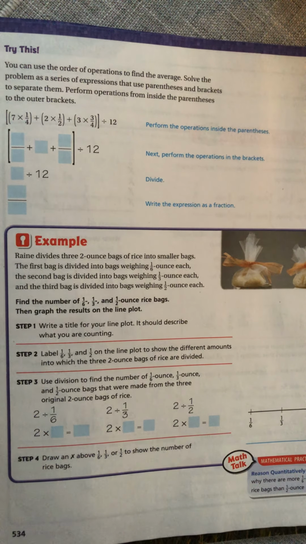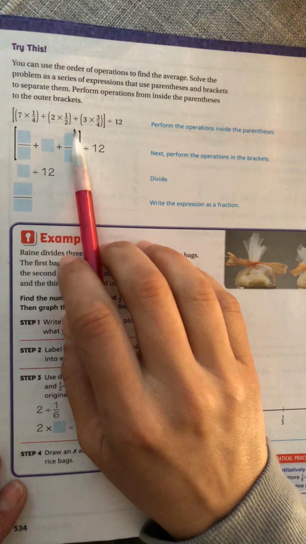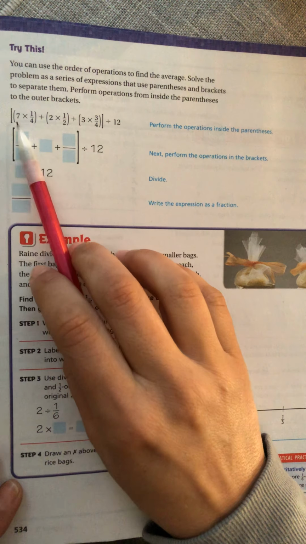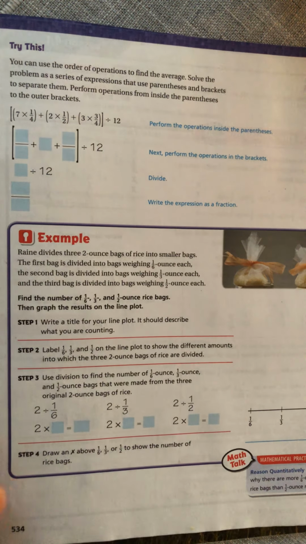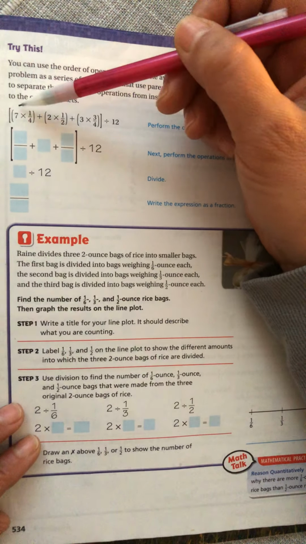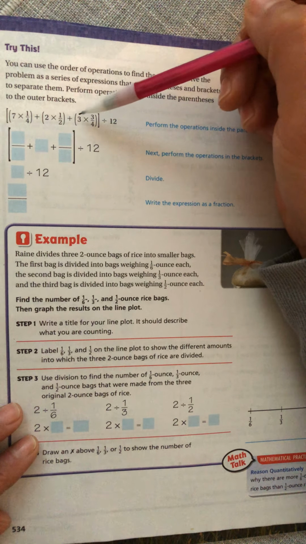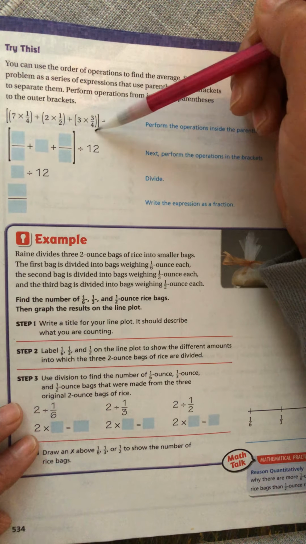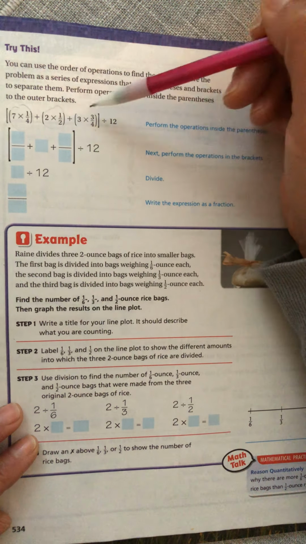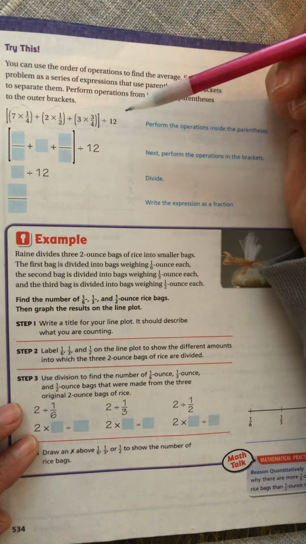All right, what's next? Try this. You can use the order of operations to find the average. Solve the problem as a series of expressions that use parentheses and brackets to separate them. Perform operations from the inside of the parentheses to the outer brackets. Ooh, look at that fun equation there. Now that may look complicated, but when you pull it apart, it's exactly what you just did. 7 times 1/4, 2 times 1/2, 3 times 3/4, and then you do those parts first, then add them all together, then divide by 12.